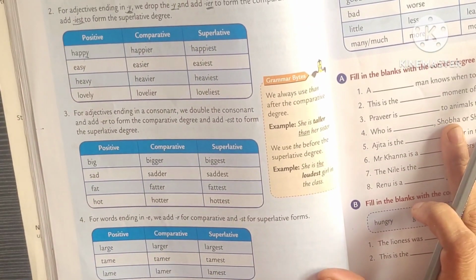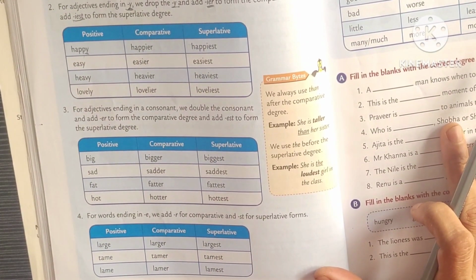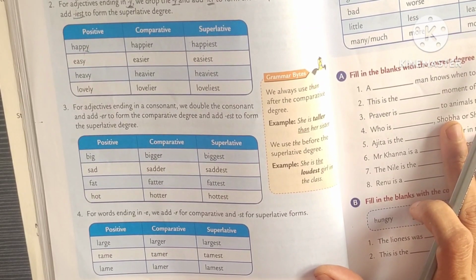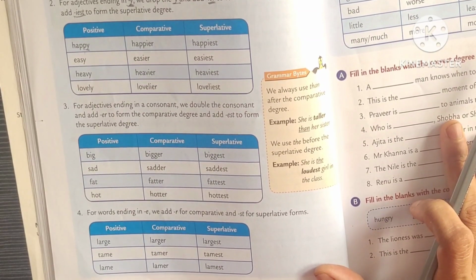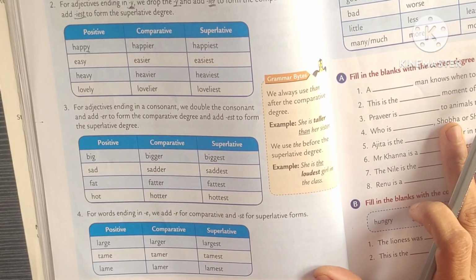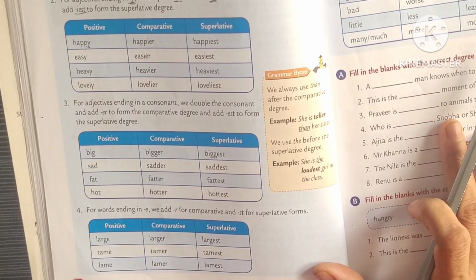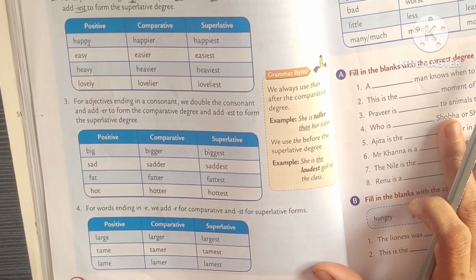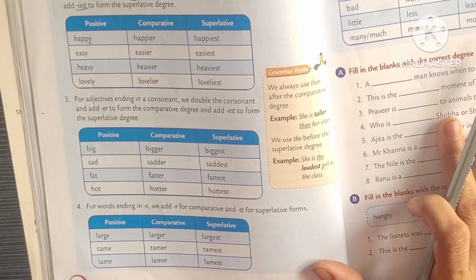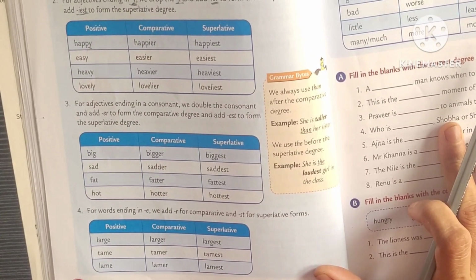And we always use than after the comparative degree. When we use comparative degree, we use than. Okay. She is taller than her, she is brighter than her, like this, than.